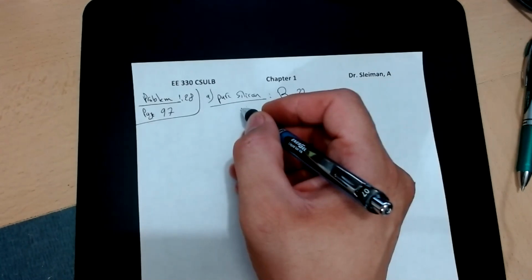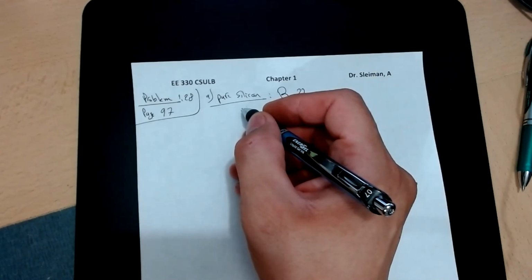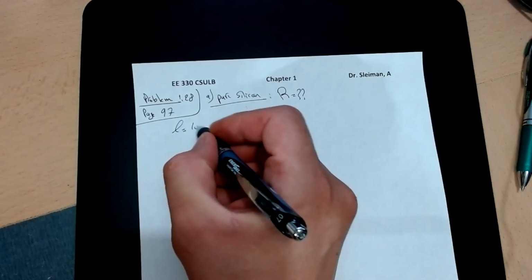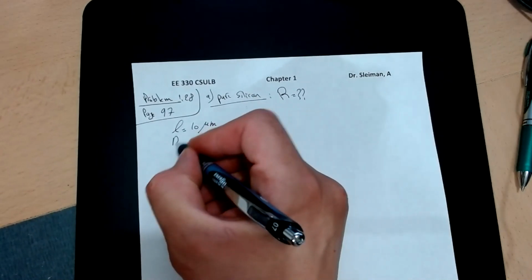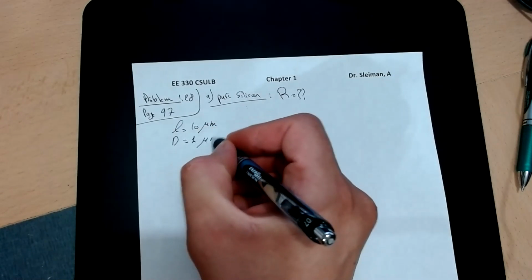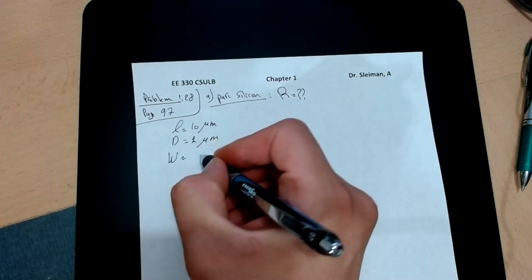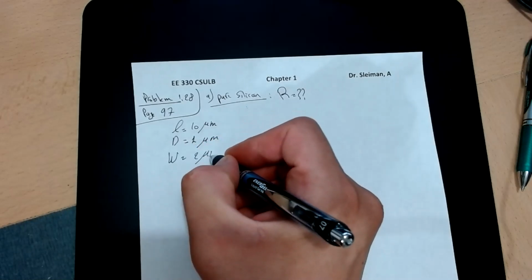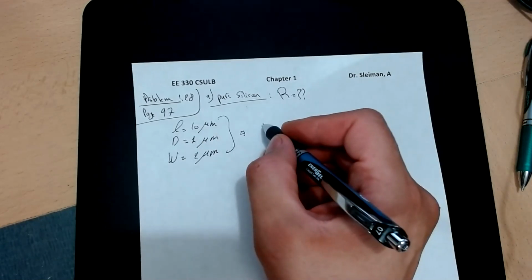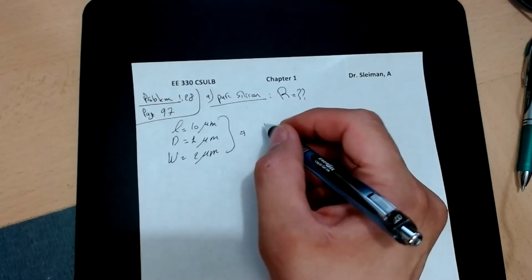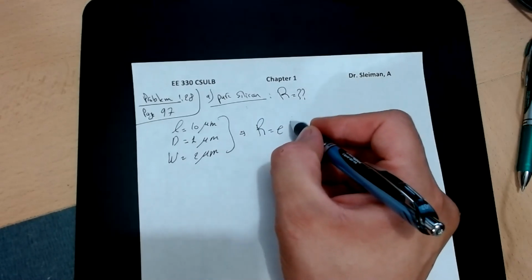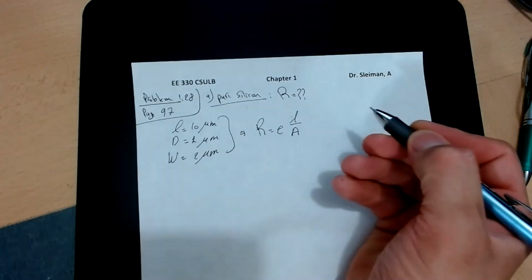We know from the givens the length is 10 micrometer, the depth is 1 micrometer, and the width is 2 micrometer. So the formula we're going to use is R equal to rho times length divided by the area.